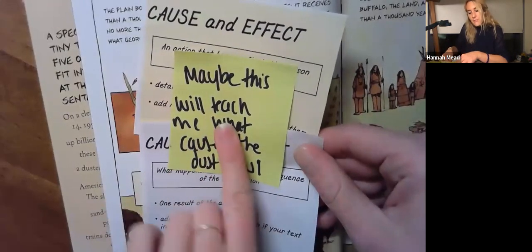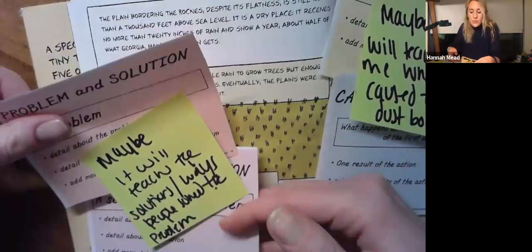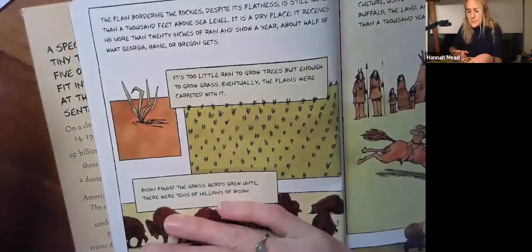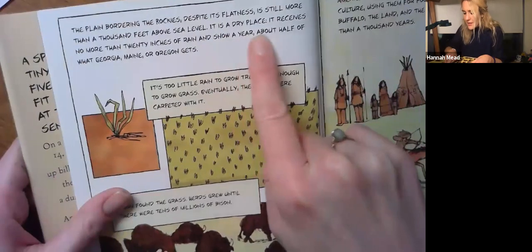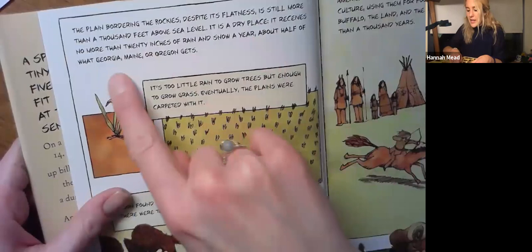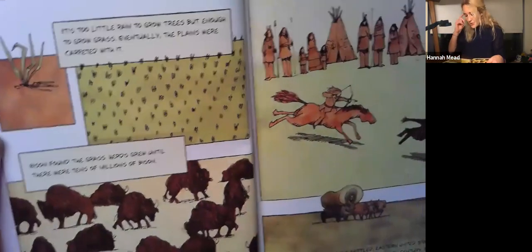Whereas this one, the problem and solution, I'm able to abandon for now, because I haven't seen so much of that yet. Maybe I will later on, some problems and some solutions, but I haven't quite yet. I'll keep reading this part. It is a dry place that receives no more than 20 inches of rain a year, about half what Maine or Oregon gets. These text features.